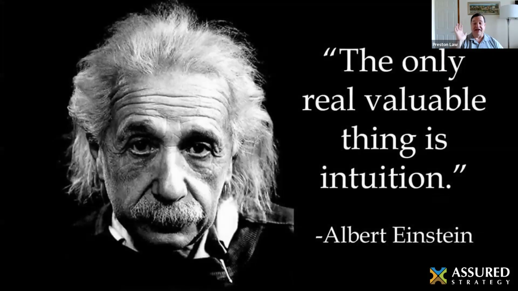Even Albert Einstein said the real valuable thing is your intuition. So your intuition will more often than not take you in a good direction, and using some of the data, looking at the problem and getting that to back up your intuition is, I think, a more effective way to get through being decisive rather than starting the other way on it.